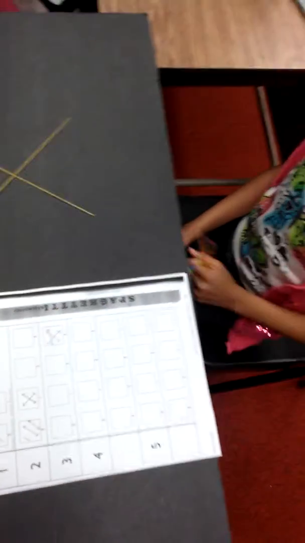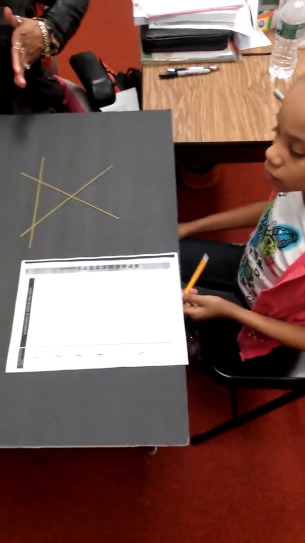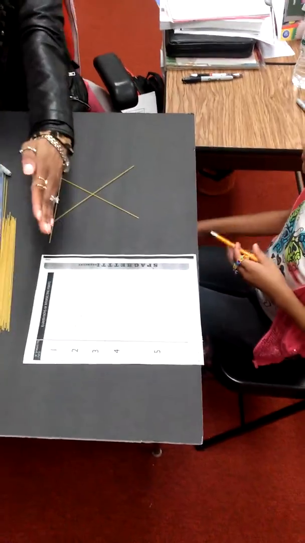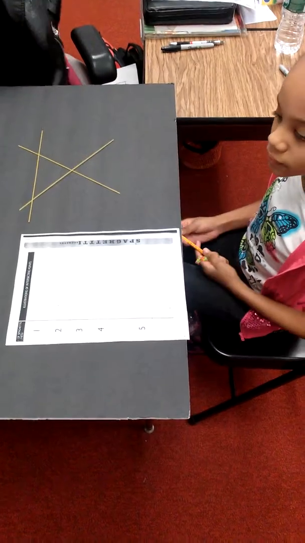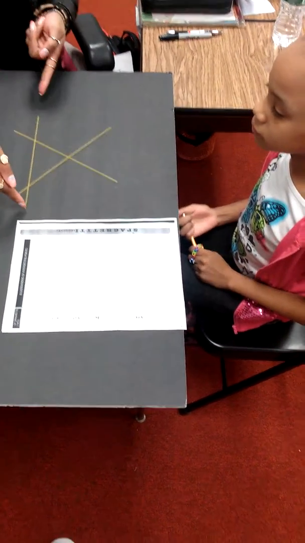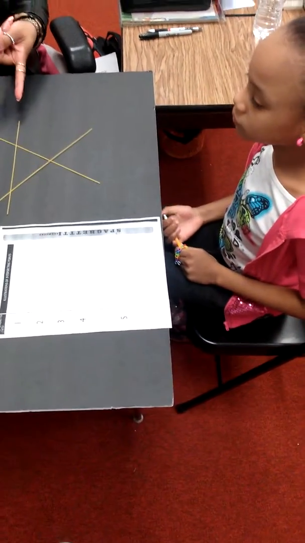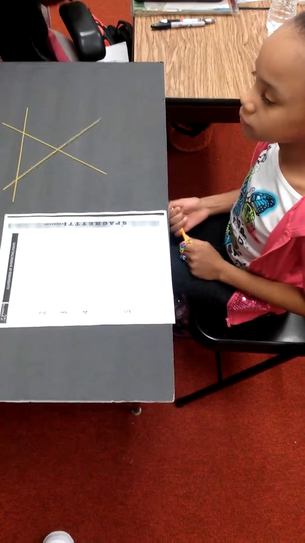Again, good job including those arrows, which means that the lines are going indefinitely in those directions, and they can go farther, of course. This is where our line stops, where our eyes stop seeing it. But a line can keep going in that direction.